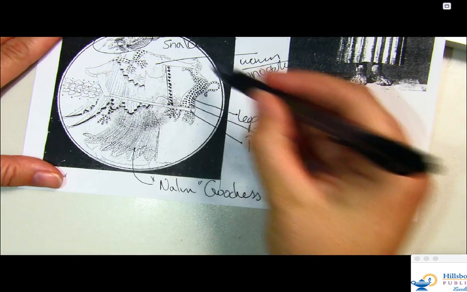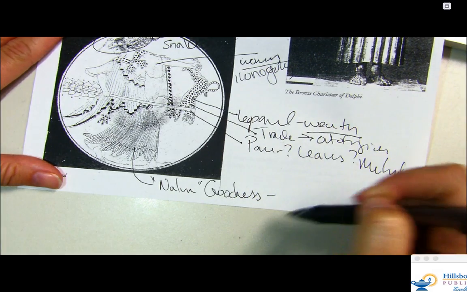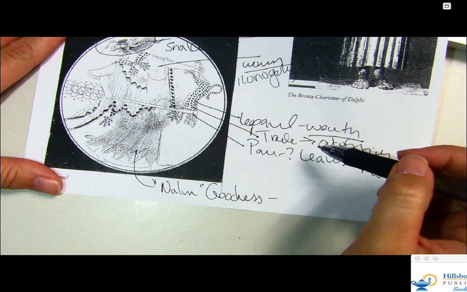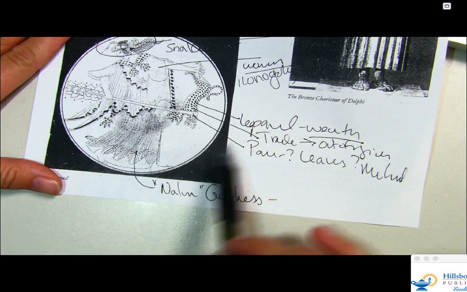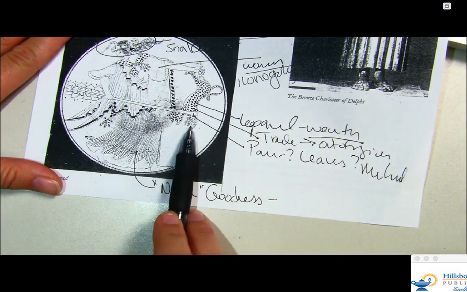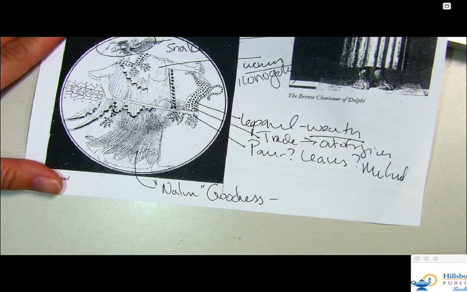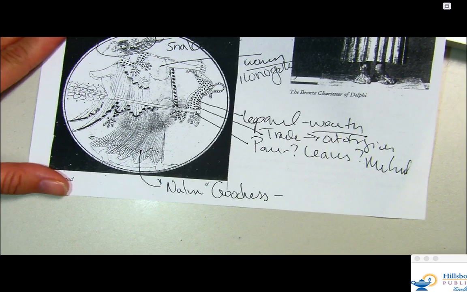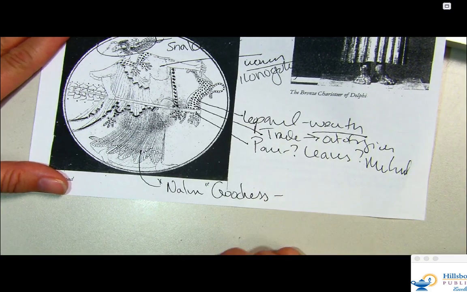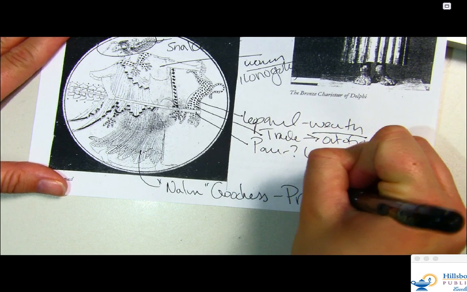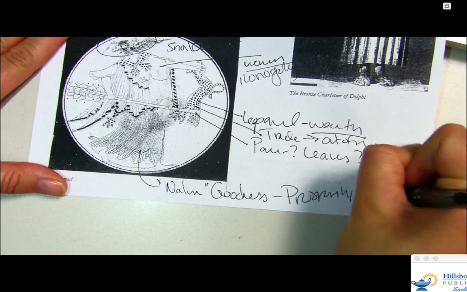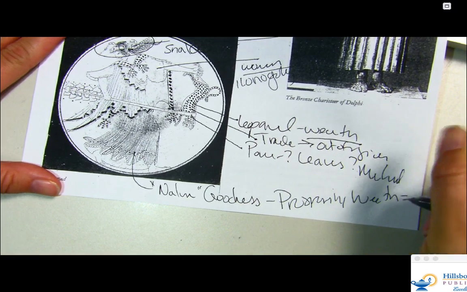We have a jaguar, a leopard or whatever. What is the leopard showing us? We got a chick with a snake crown, and she's clearly wearing wealth. She has a staff. Look at the notes we took. Pull it together. What is this image showing us, Peyton? Prosperity through trade. Prosperity and wealth equals trade.